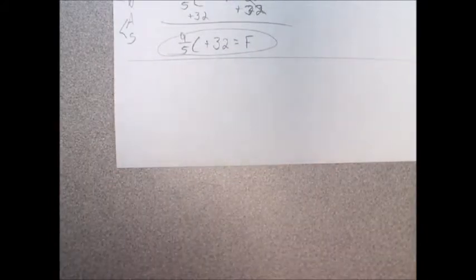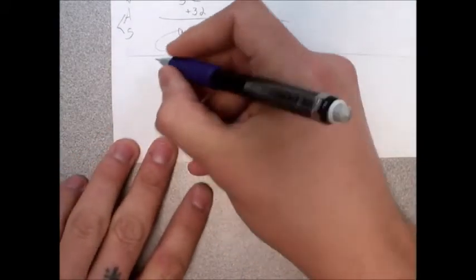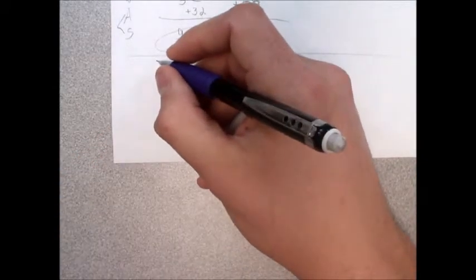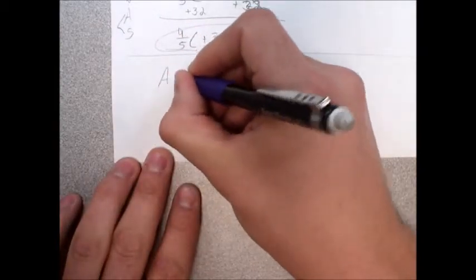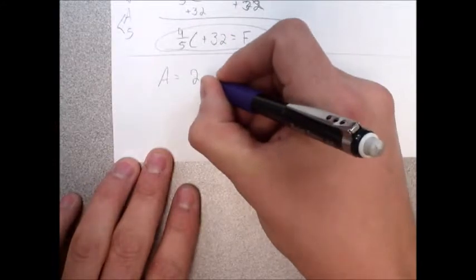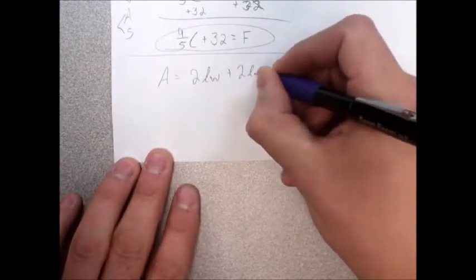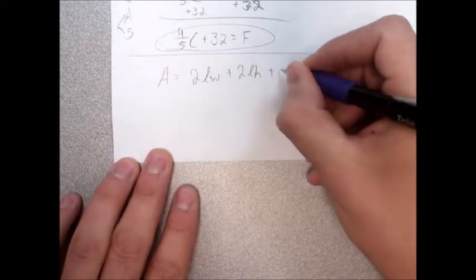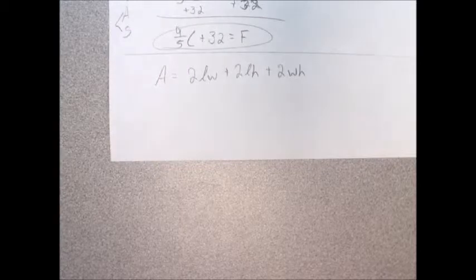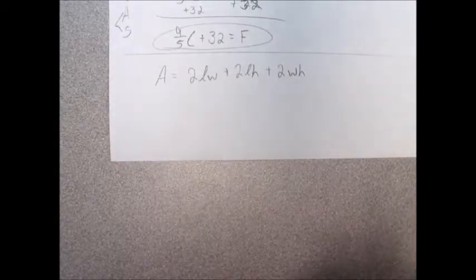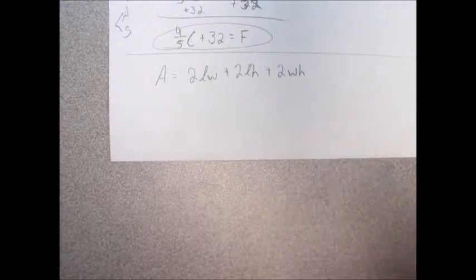What number? You want to do 10? Okay, let's do 10. That one looks like surface area of a cube. So this is area is 2 of the length multiplied by the width plus 2 of the length multiplied by the height plus 2 of the width multiplied by the height. So that looks like surface area of either a cube or a rectangular prism of some sort. So it wants us to isolate for L.